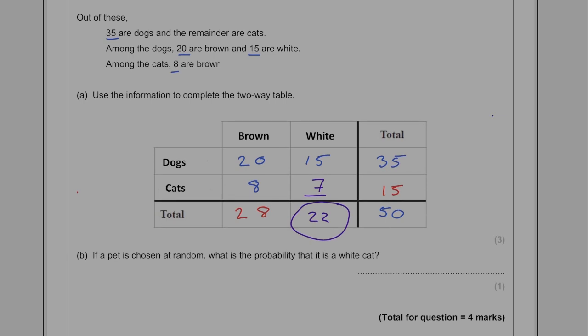Okay, part B. If a pet is chosen at random, so that's telling you the denominator is out of 50. What is the probability it is a white cat? So we have got 7 white cats, so it's going to be 7 out of 50.